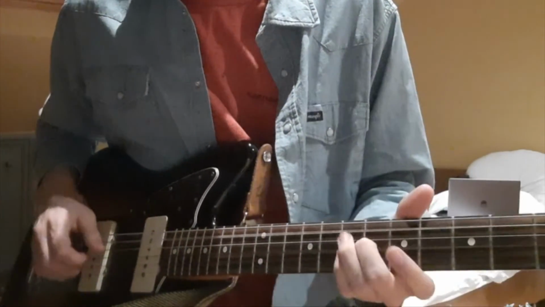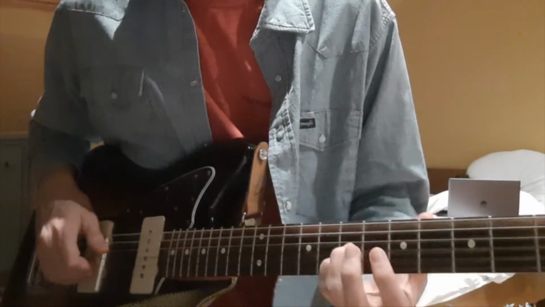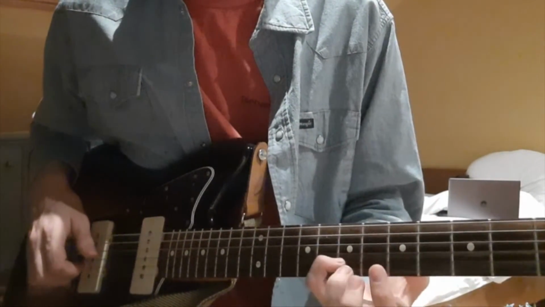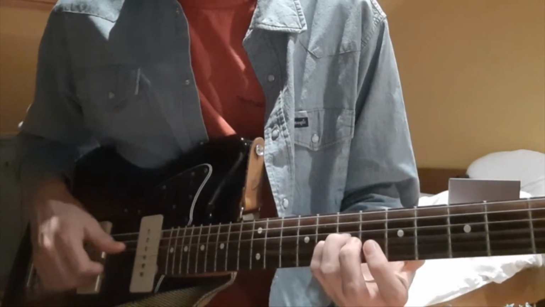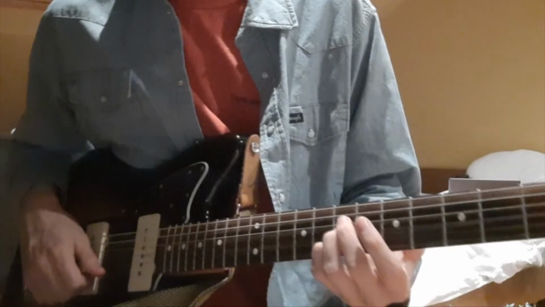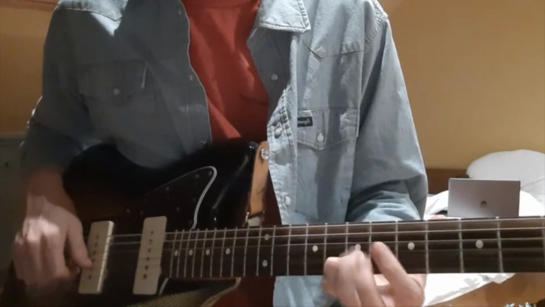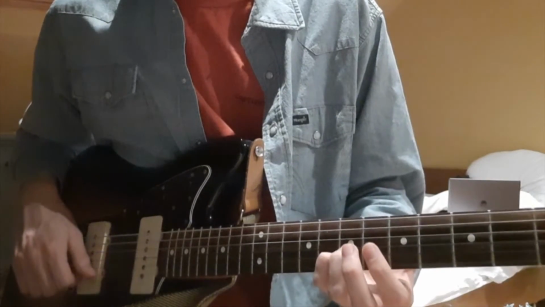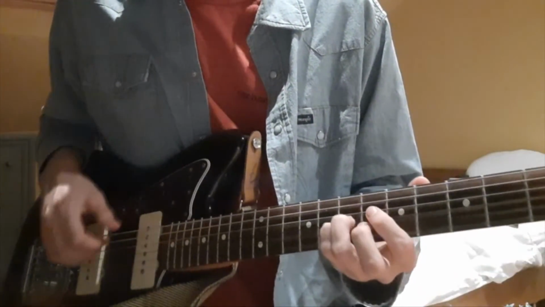So, and I'm fretting that with my pinky on the 7th fret of the 2nd string and my ring finger on the 7th fret of the 3rd string.